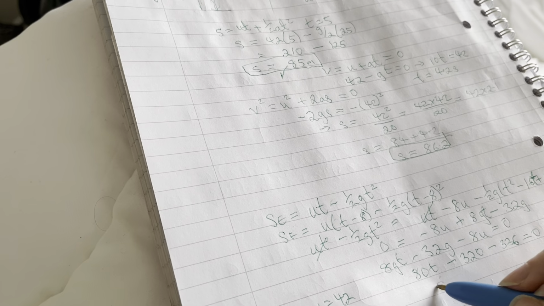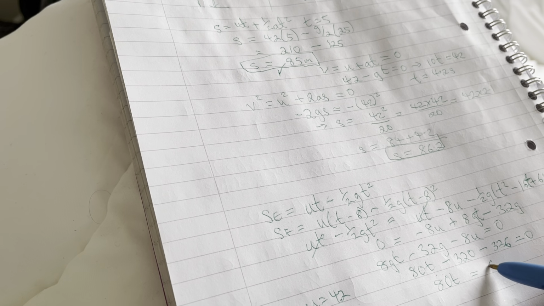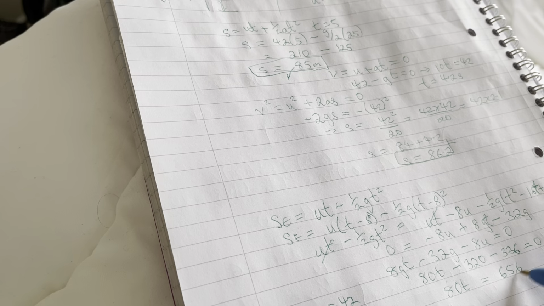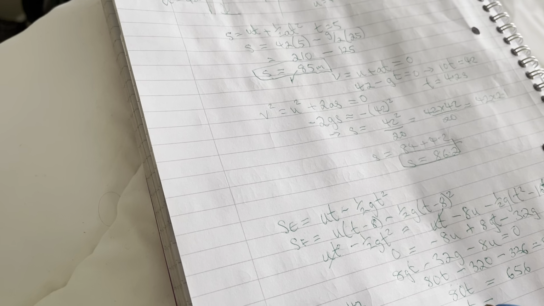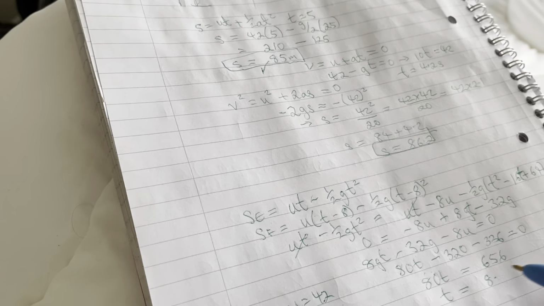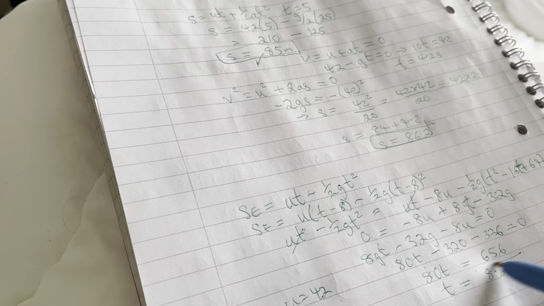We're going to get a T. 80T is equal to 656, so T is equal to 8.2 seconds. So they're going to collide after 8.2 seconds.